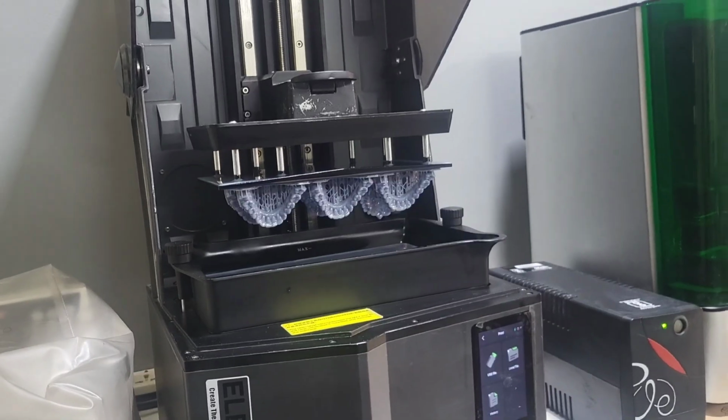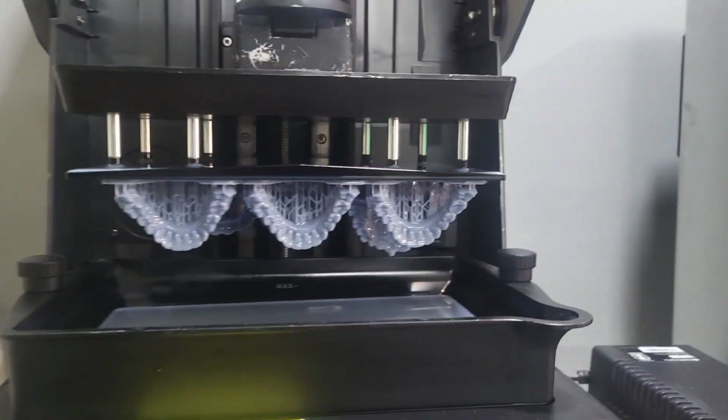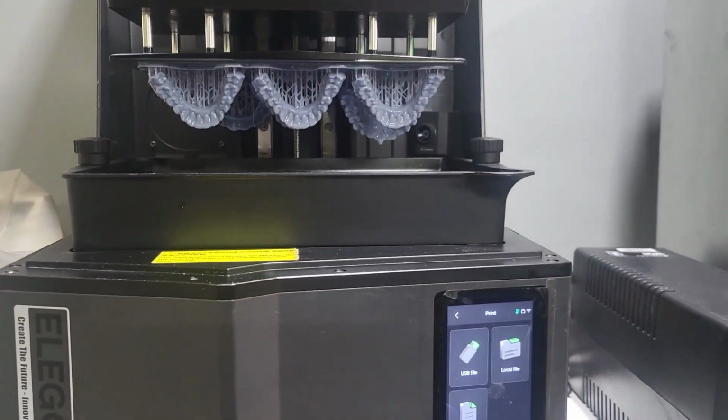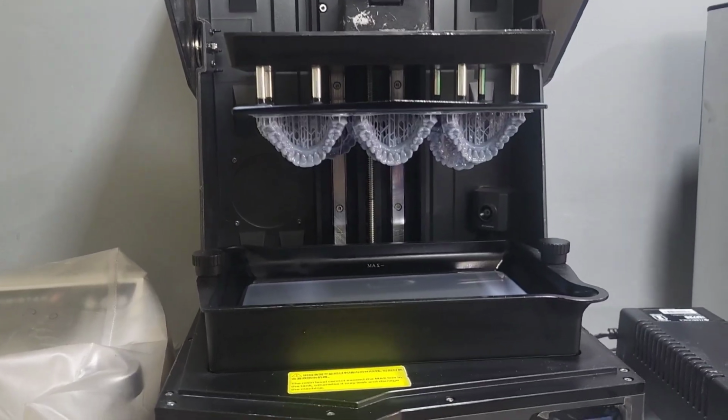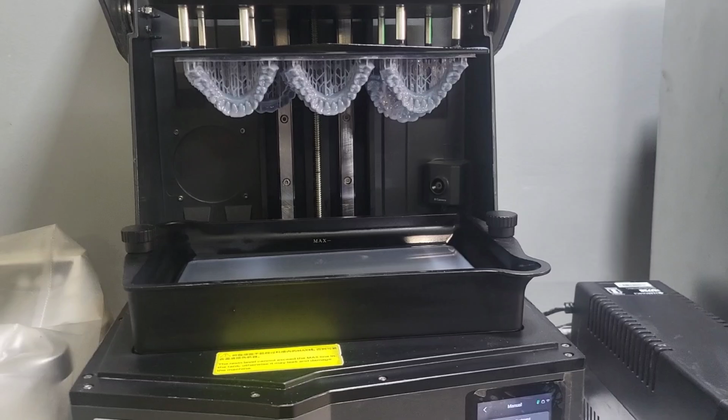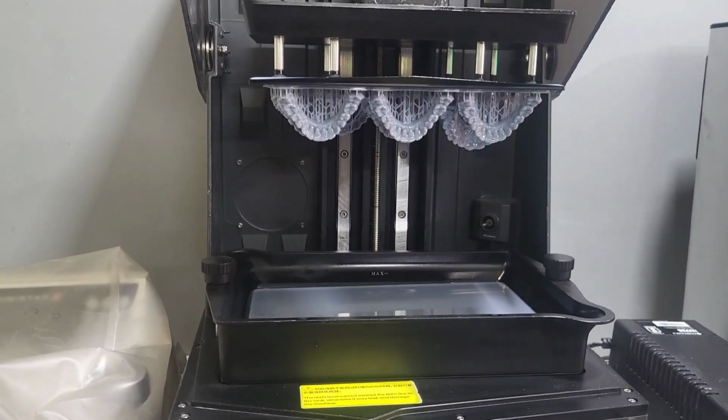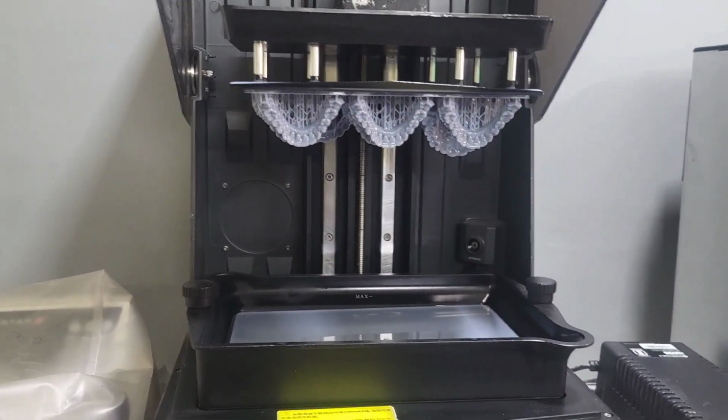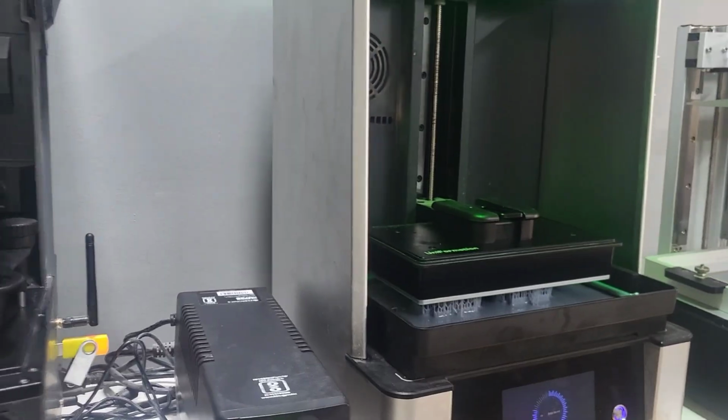One more point he added, that the platform is immovable in this machine and only the VAT is movable up and down, compared to the other machine, where the VAT stays and the platform immerses down and upwards.